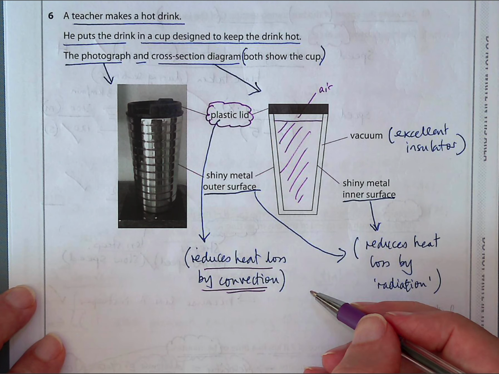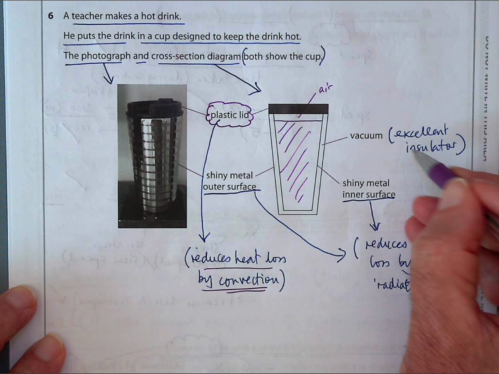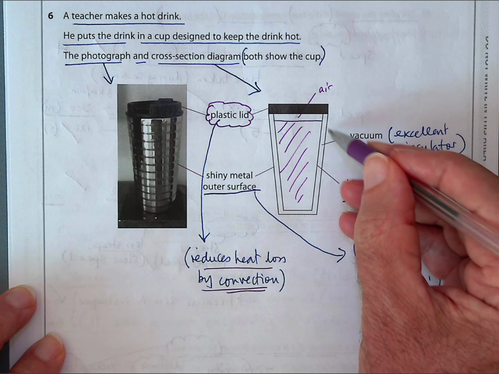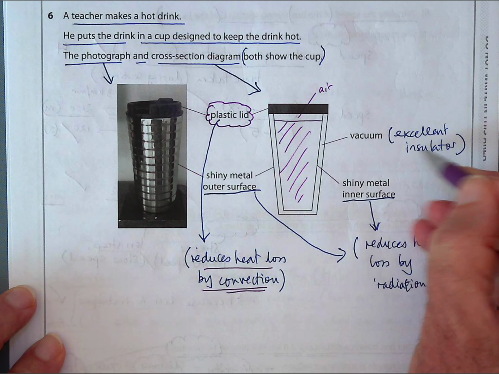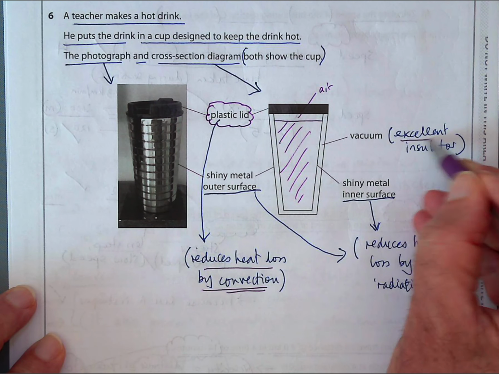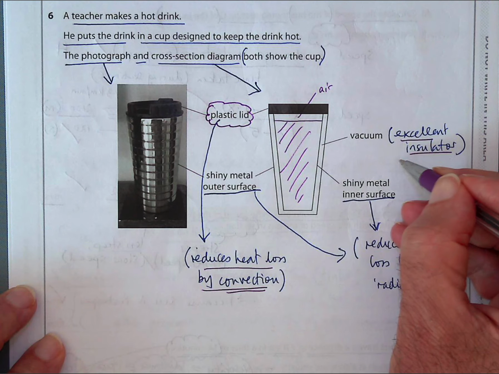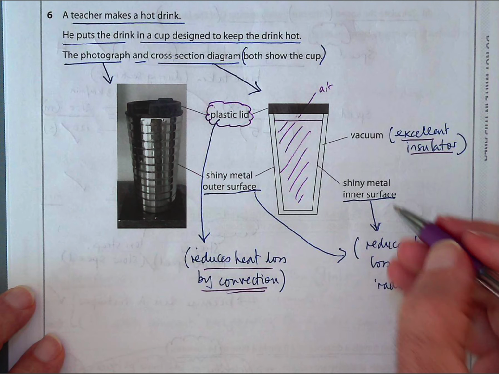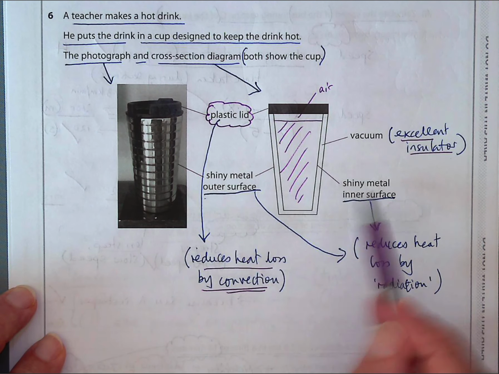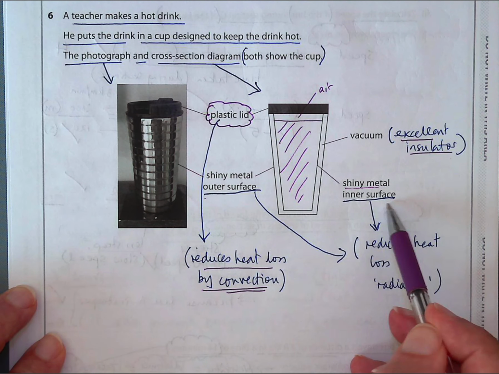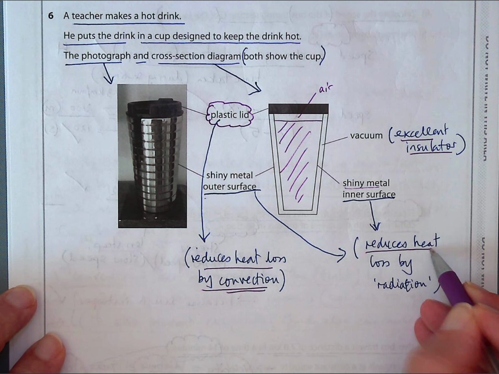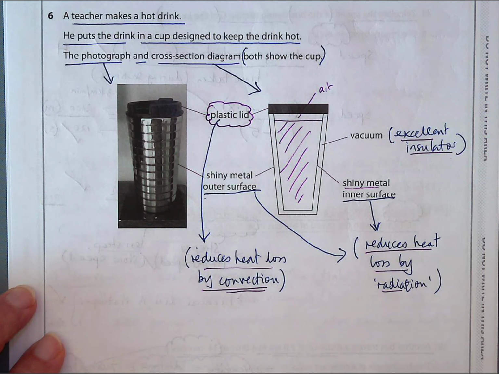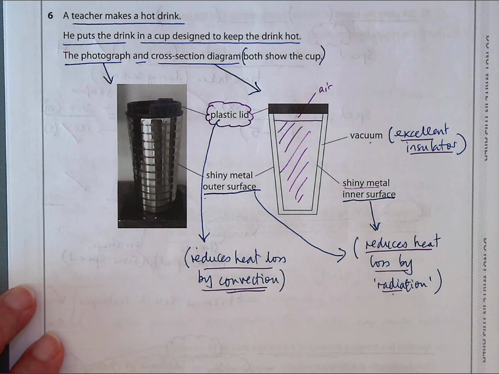Okay, so we're going to revise conduction, convection, and radiation. There are 2 layers in there with a vacuum in between. So it's basically no molecules in there, which makes it an excellent insulator. It's a poor conductor. It doesn't conduct because for conduction to happen, it needs atom to atom vibrations. And then it's got a shiny outer surface and a shiny metal inner surface. Both of these reduce heat loss by radiation. So we've got conduction, convection, radiation. Those are the 3 forms that we have to analyze.